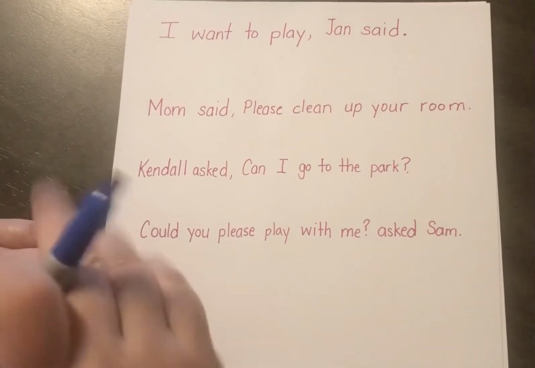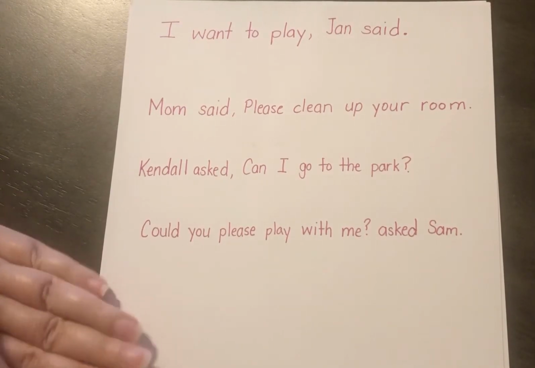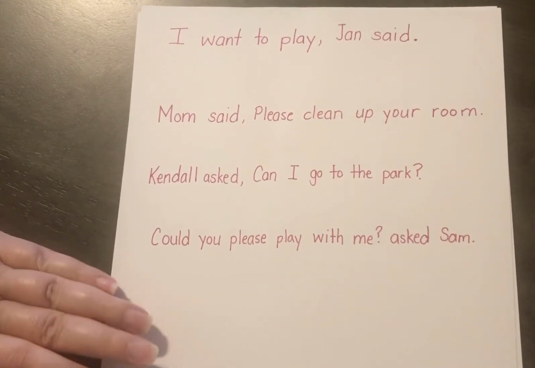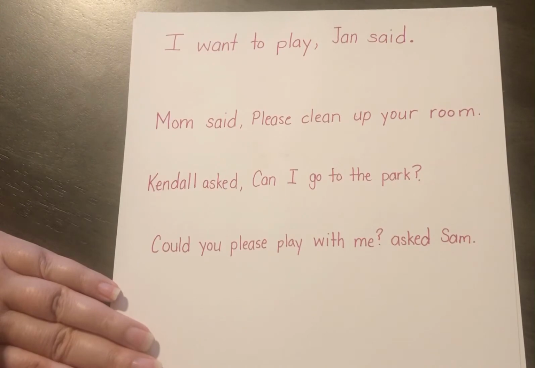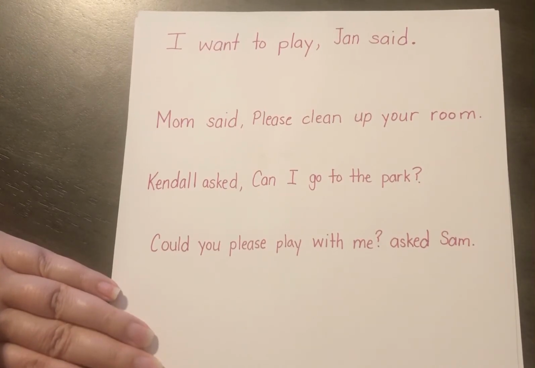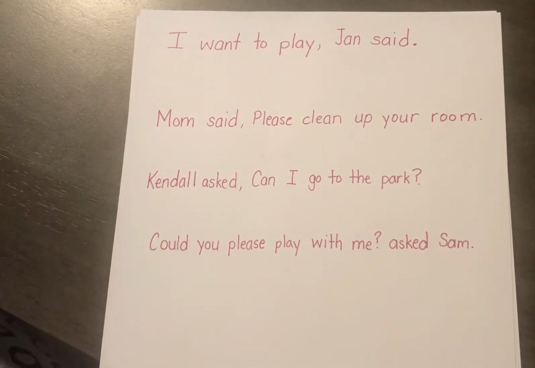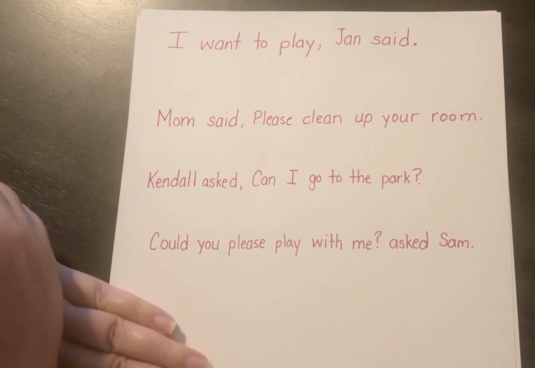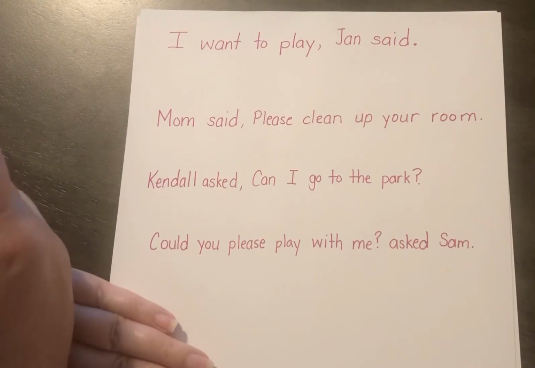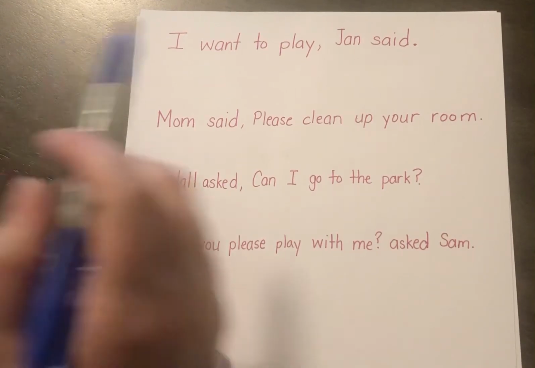Today, you are going to be working with quotation marks. And we've talked about quotation marks before. Quotation marks are used when we want to show that somebody is speaking. We want to show exactly what they said. That means the words that came out of their mouth. Okay? So let's take a look at the first sentence and see where we need to put the quotation marks.